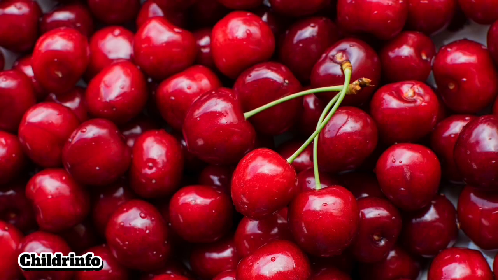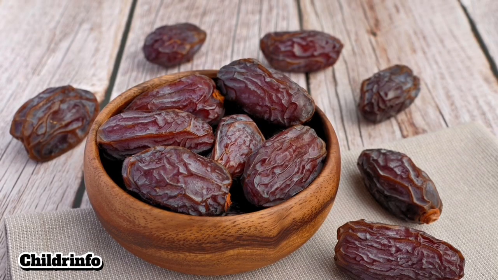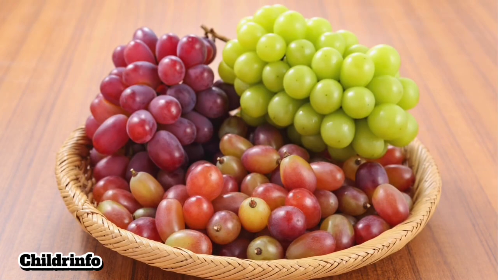What is the name of this red color fruit? This is cherry. Well done again. Kids, do you remember this fruit? Yes. This is D for dates. Wow, well done. And what is inside this plate? These are grapes. Well done.